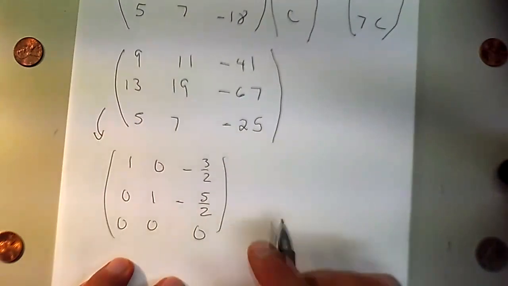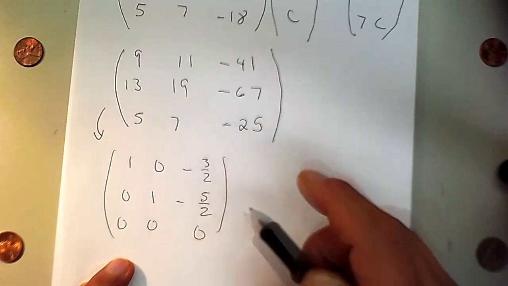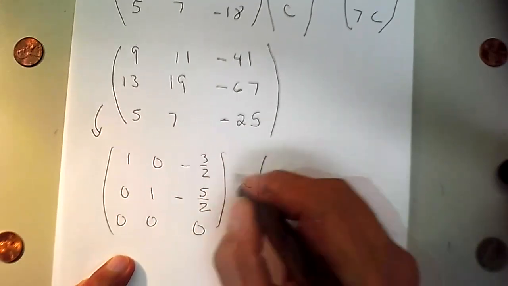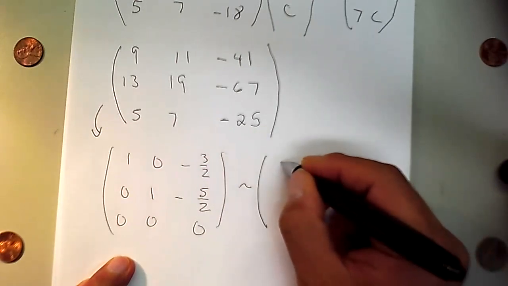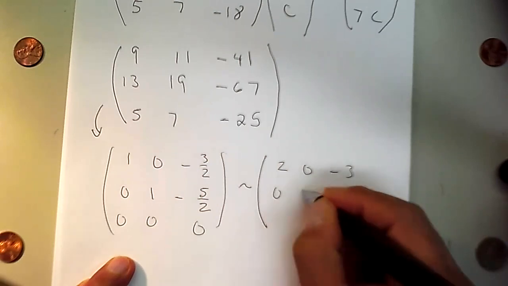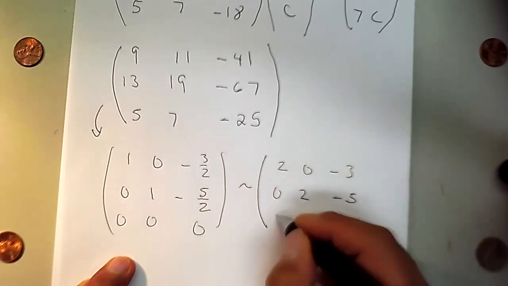This is almost too reduced because, as I have mentioned before, I'd rather not have a fraction. So I'm going to multiply this row by 2, to get 2, 0, negative 3, 0. Same thing with the second one, negative 5. And then 0, 0, 0.